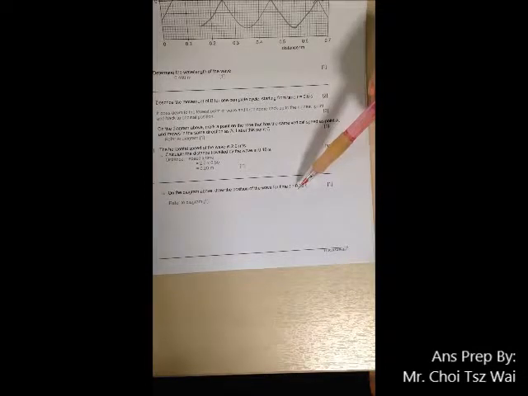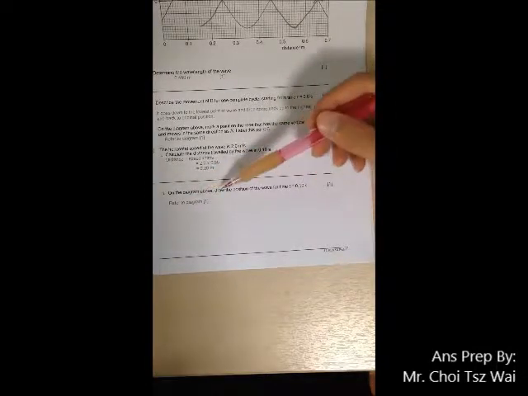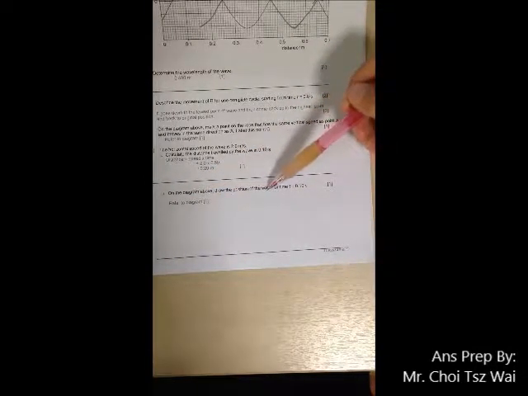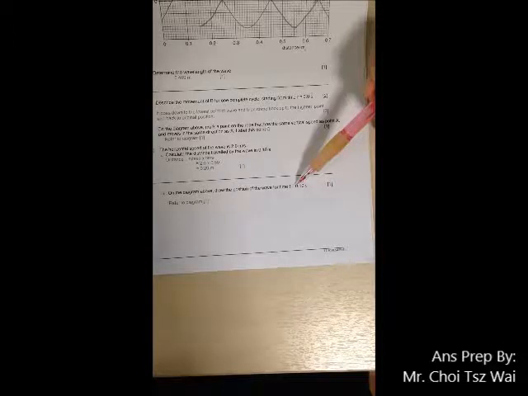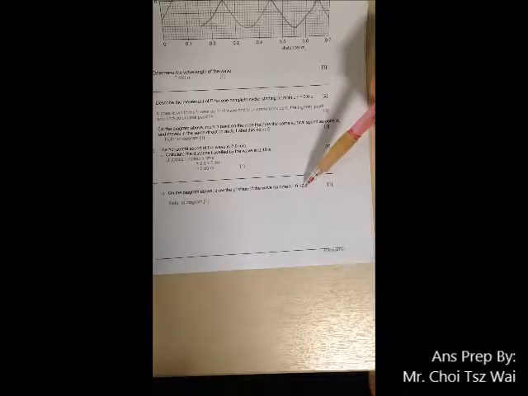Let's see. So for part 2 on the diagram above, draw the position of the wave for time equals to 0.10. Let's see how he deduced that.